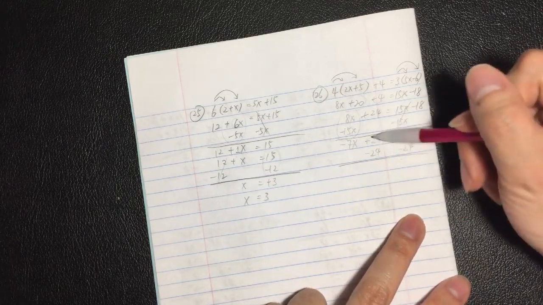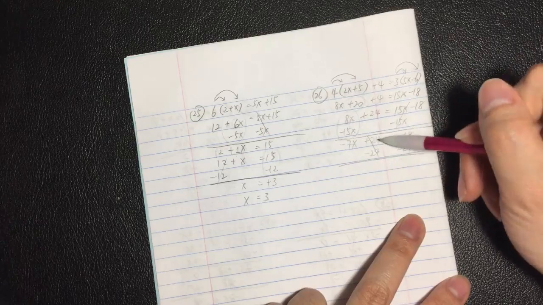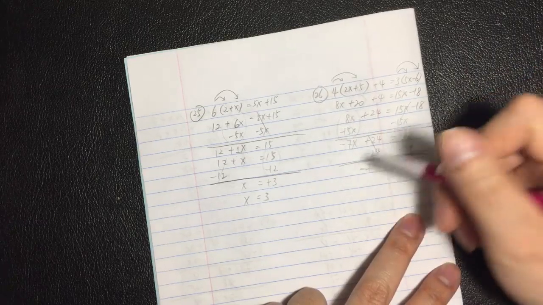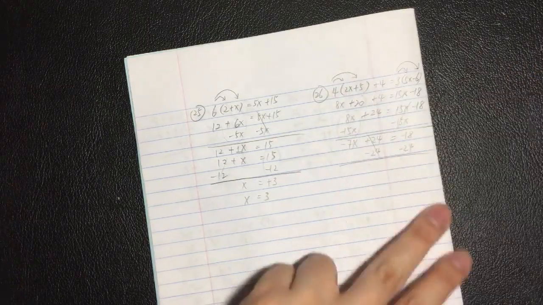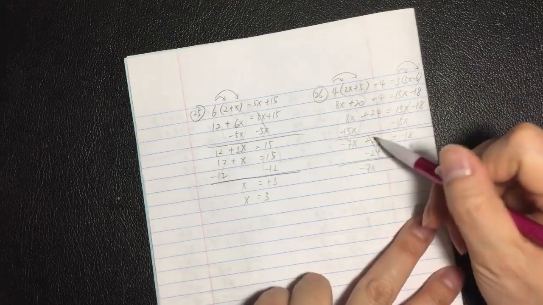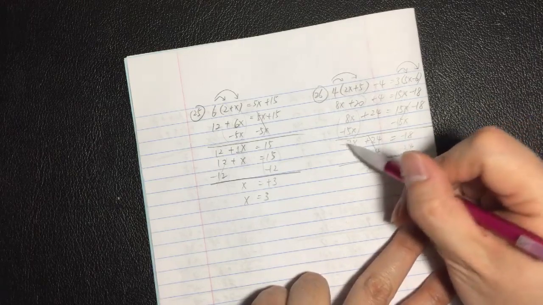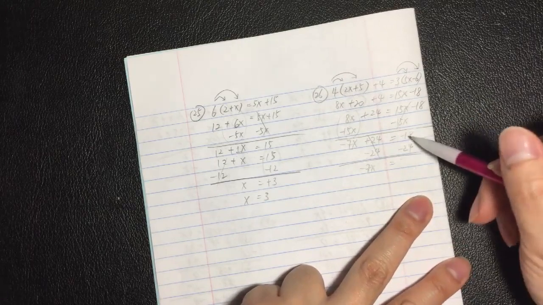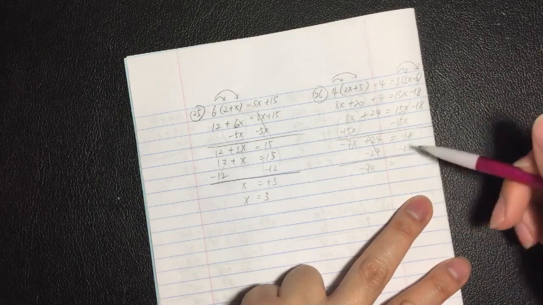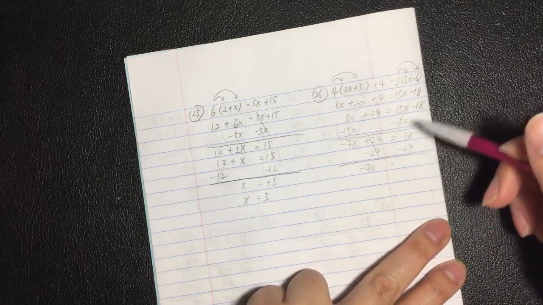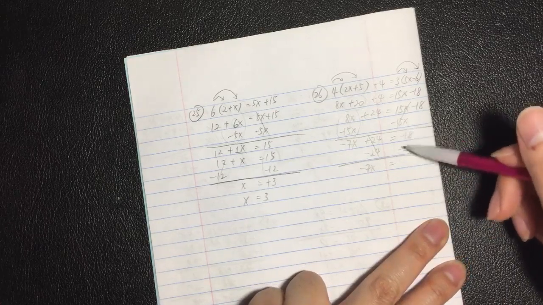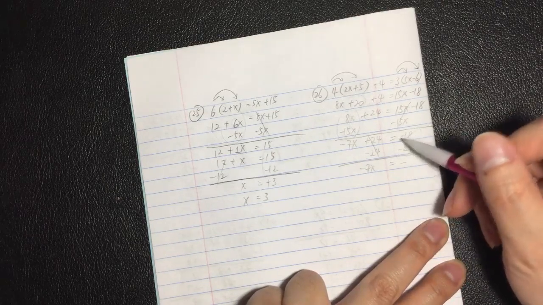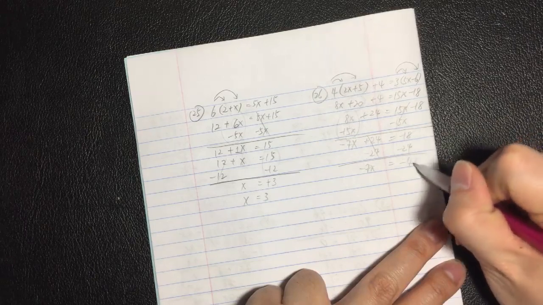On the left side, positive 24 and negative 24 get cancelled. We have negative 7x left over. On the right side, combine like terms. Negative 18 plus negative 24. Follow addition rule. When adding two numbers with the same sign, keep the sign, add the magnitude. 18 plus 24 is 42.